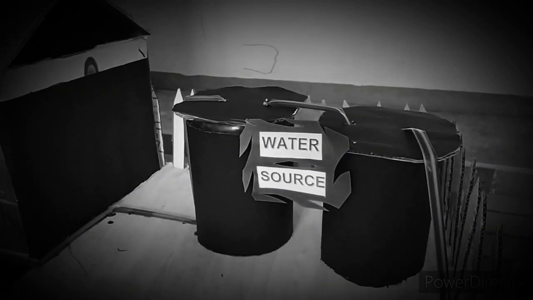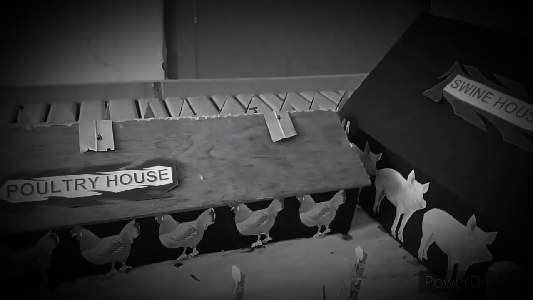And it is used as drinking water for cattle, swine, chicken, duck, and goat.